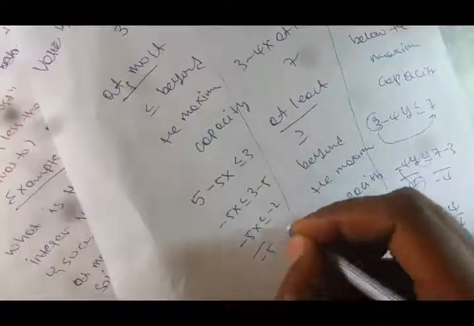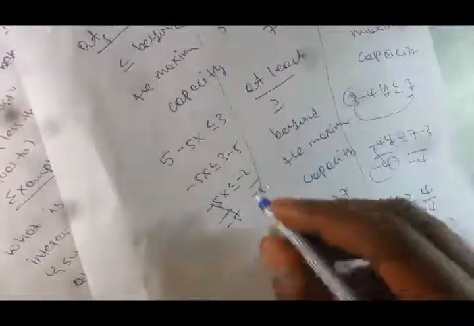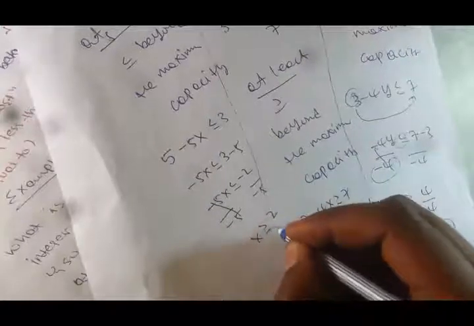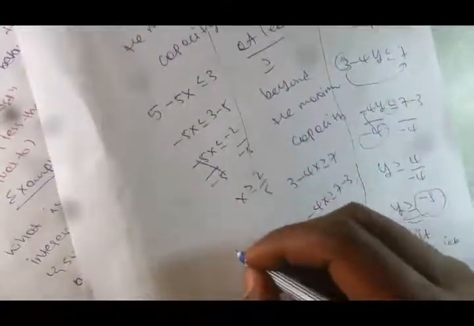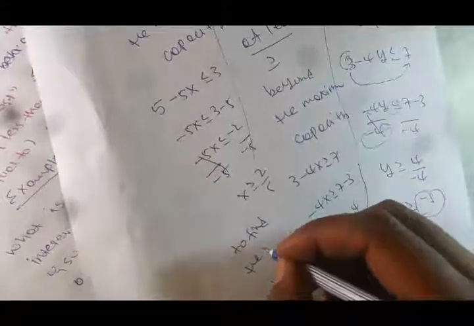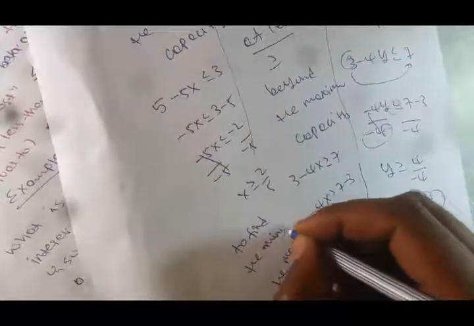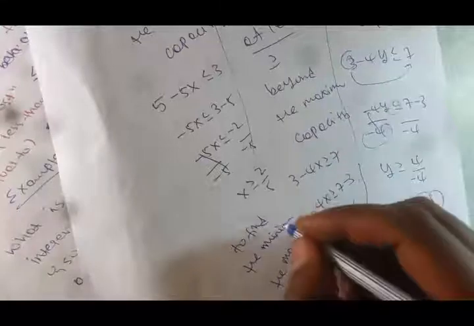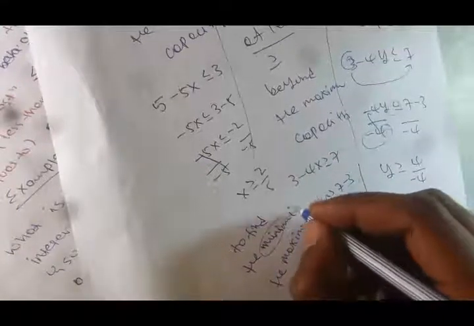When we divide by minus 3, there will be a sign change. x must be greater than or equal to 2 over 3. But we are asked to find the minimum integer value.